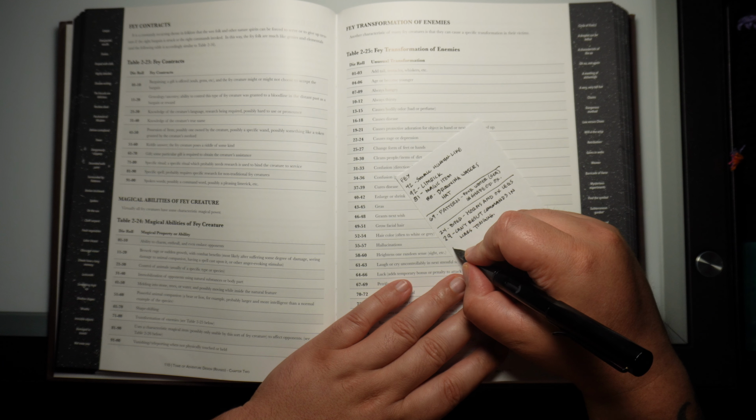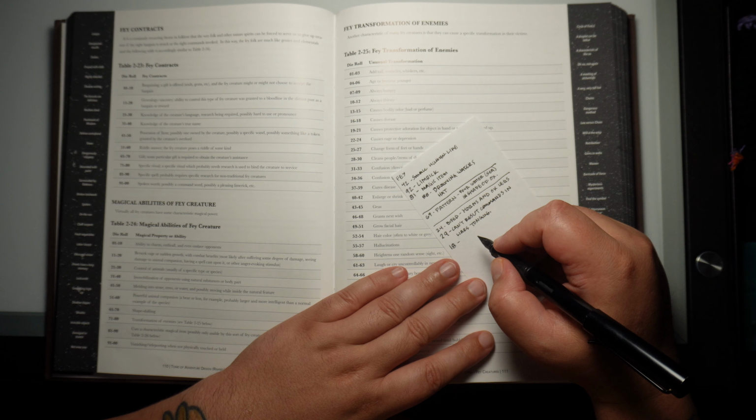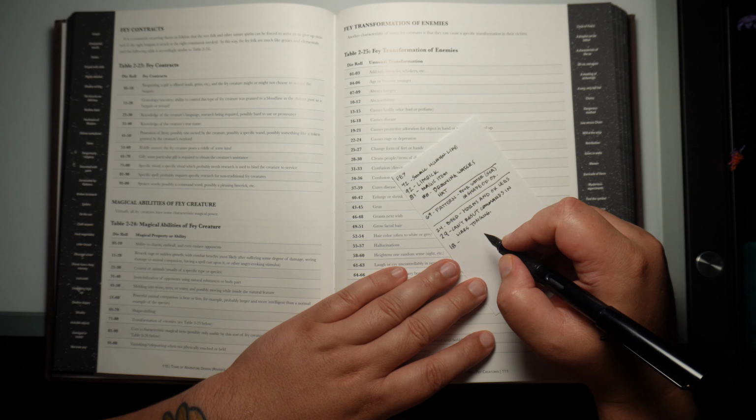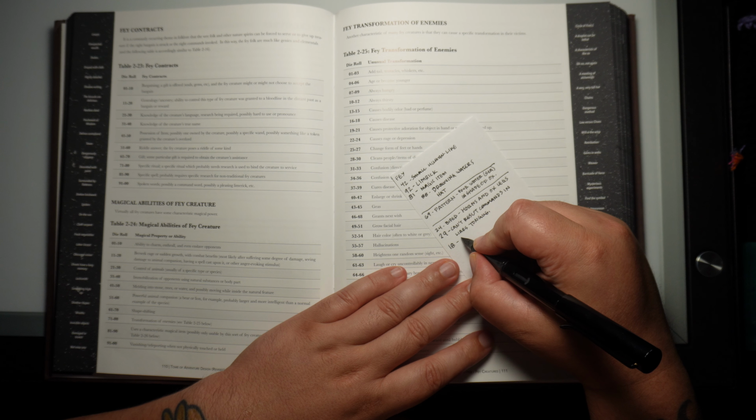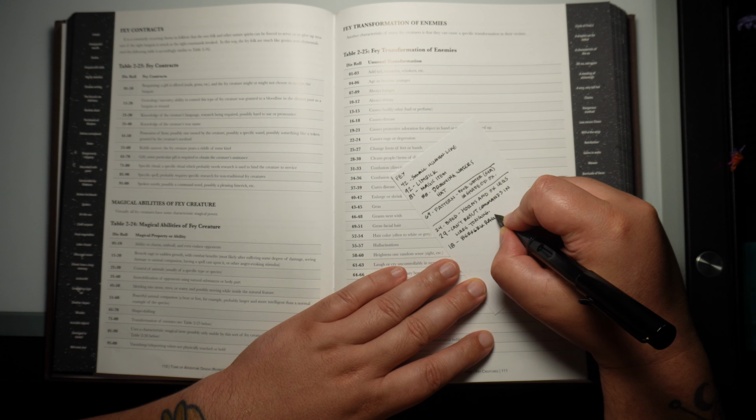Magical abilities, we go with 18. And 18 is Berserk Rage or Sudden Growth with combat benefits. Most likely after suffering some degree of damage, seeing damage to animal companion, having a spell cast upon it, or other anger-invoking stimulus. So, Berserk Rage.